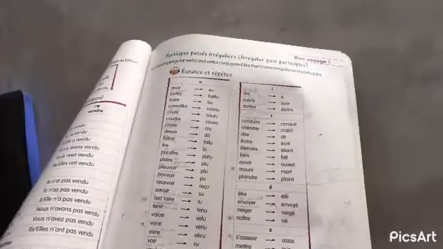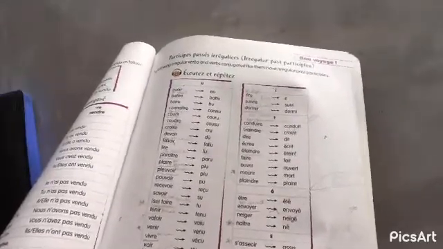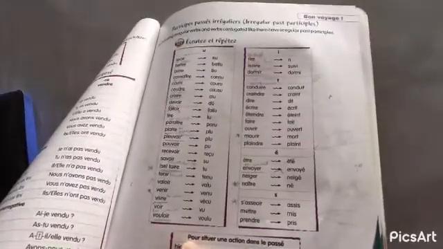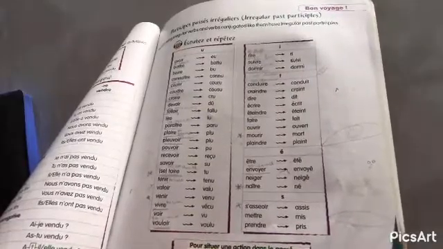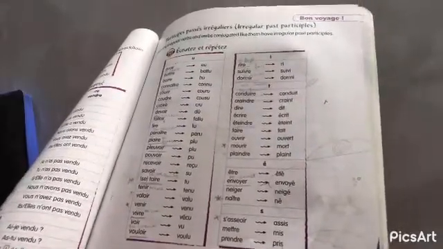It's given in your textbook. You have to shift to page number 45. Page numbers can be different, but this is the list that I was talking about. These are all irregular verbs. Here you can't apply the rules that I taught you. You have to learn them by heart. For example, for avoir it is eu, for battre it is battu, for boire it's bu. So you have to learn these by heart as their past participles. The remaining verbs which are not given in this list are all obedient verbs, so you can apply the rules that I taught you and find the past participle.